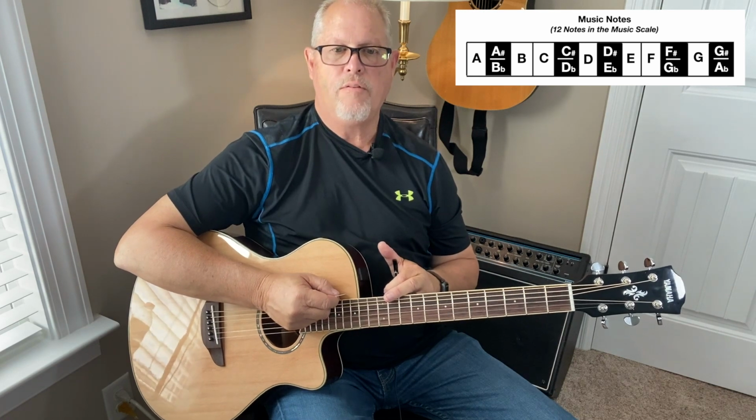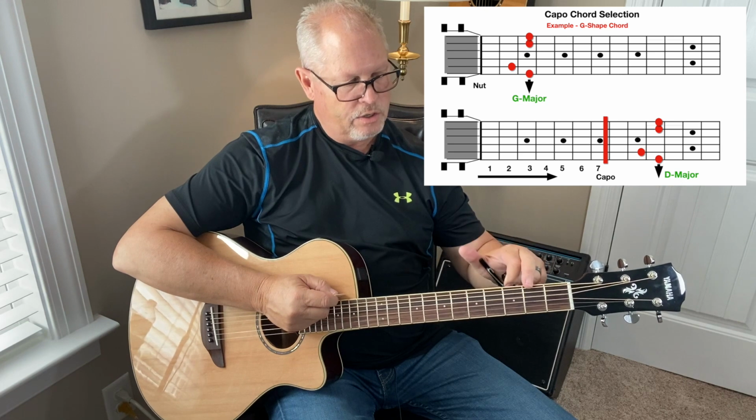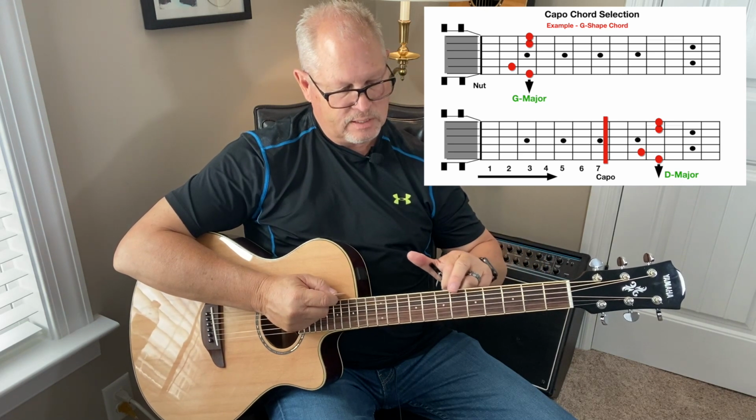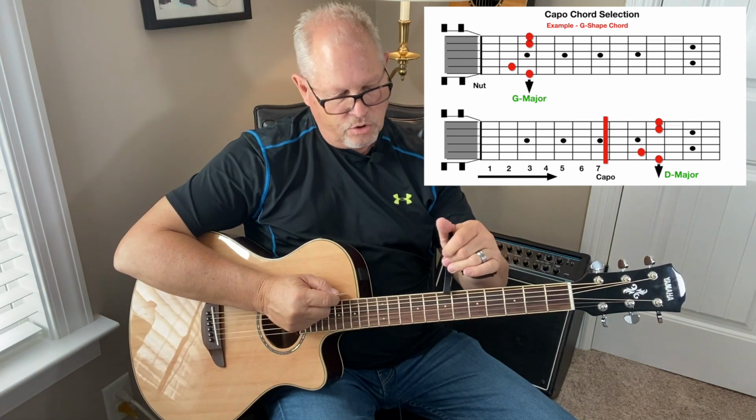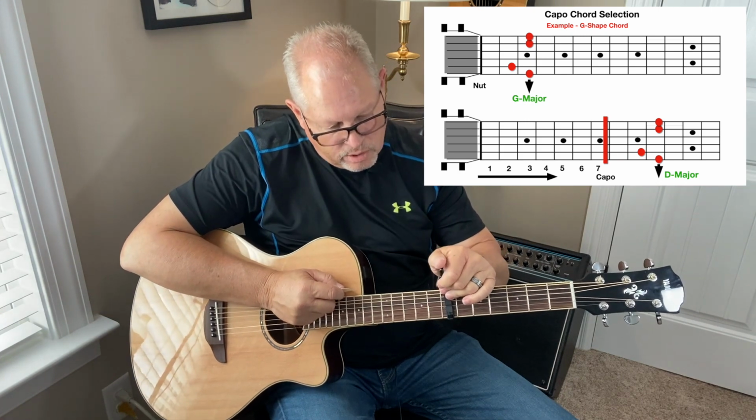So you want to move the capo up 7 frets. So this is 1, 2, 3, 4, 5, 6, 7. That's the third dot on your guitar, if you have dots on your guitar, there's a marker.